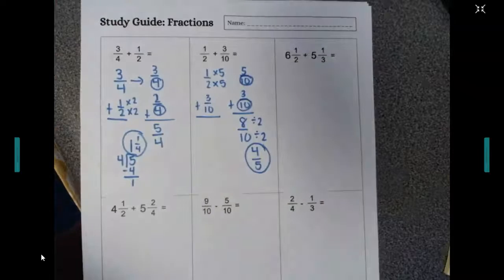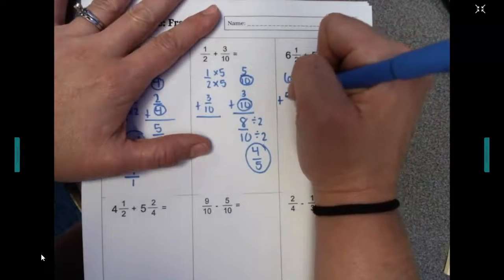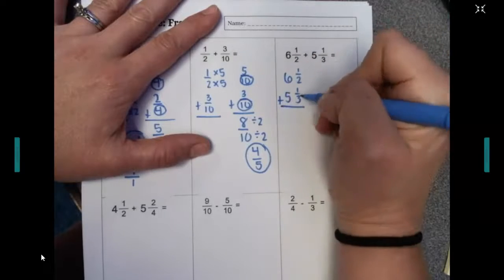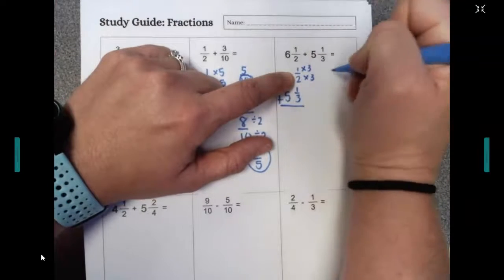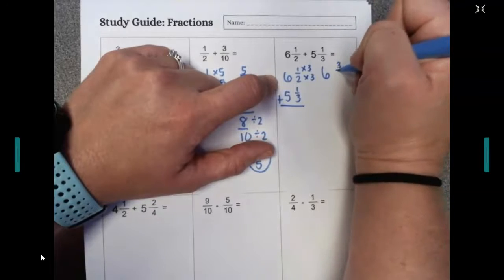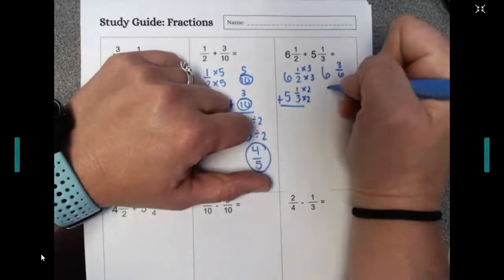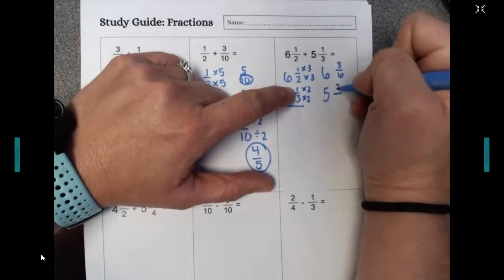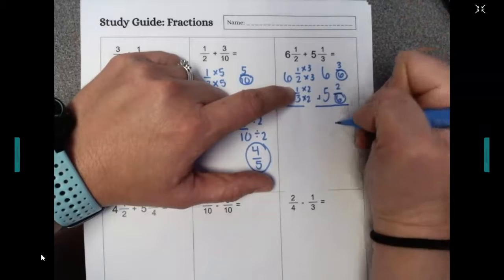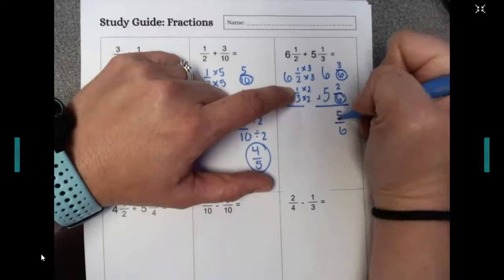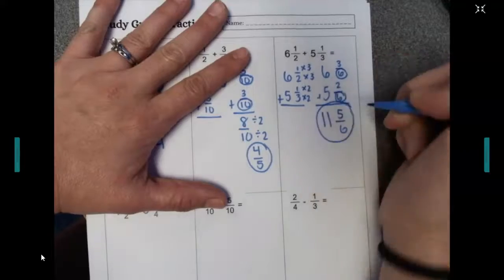Okay, this next one, I'm going to rewrite vertically. So I have 6 and 1/2. Plus 5 and 1/3. I'm going to take this 3 and multiply it up here. I have 6 and 3/6 on the top. I'm going to take this 2 and multiply it by down here. So I have 5 and then 2/6. I have 6's, so that's my bottom. 3 plus 2 is 5. 6 plus 5 is 11, so 11 and 5/6.